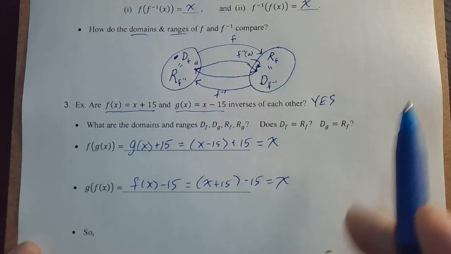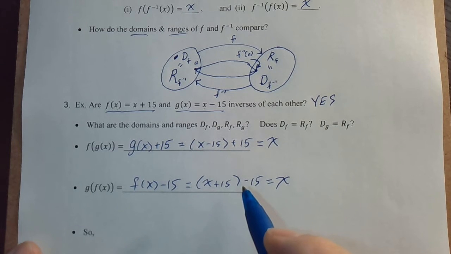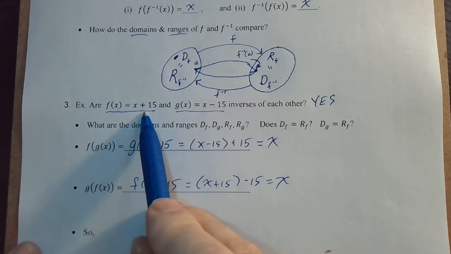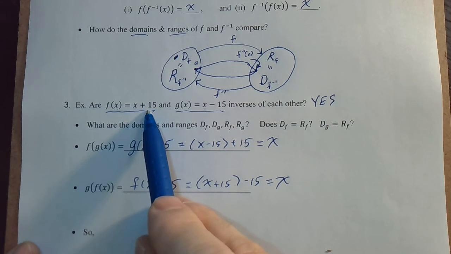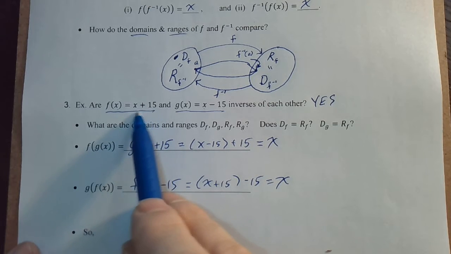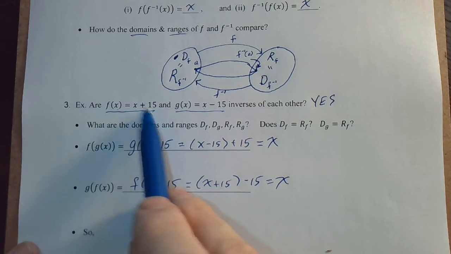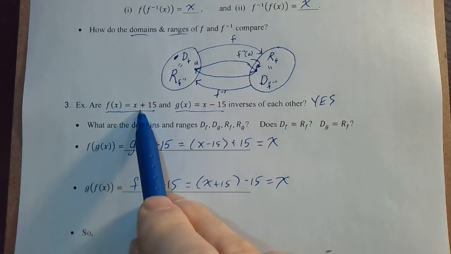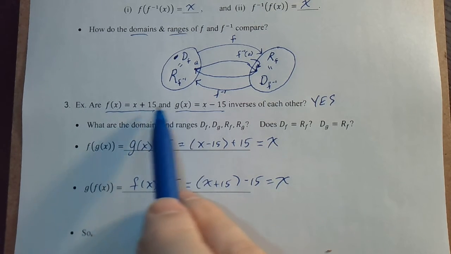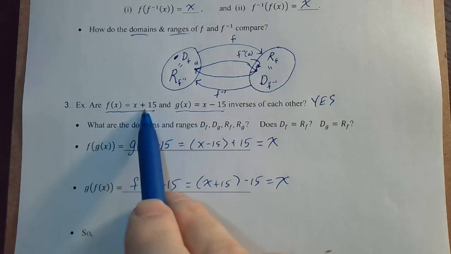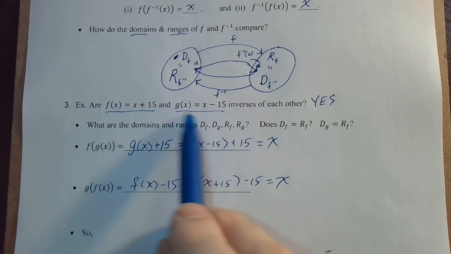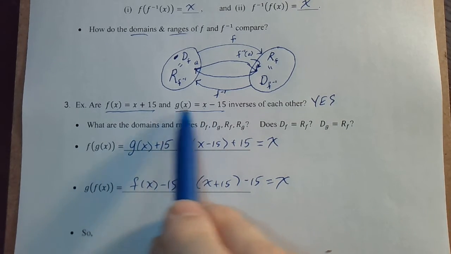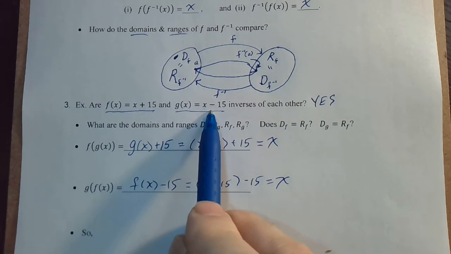Okay, so what are the domains and ranges? This is so easy. Recall from the previous section, we're dealing with functions that if there is no division, you can't have a division by 0. So there's no problem numbers due to that. There's no radical, so we don't have to worry about getting a negative under a radical. So the domain of both of these would be all real numbers. And now that we know they're inverse functions, we know that their ranges are all real numbers as well.